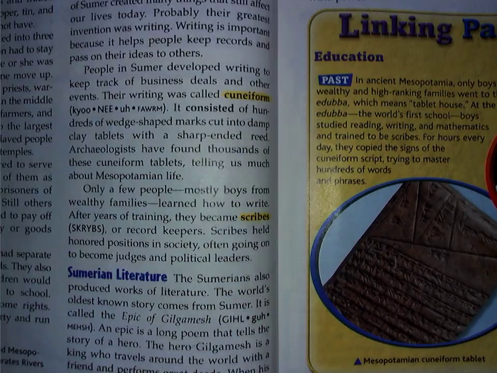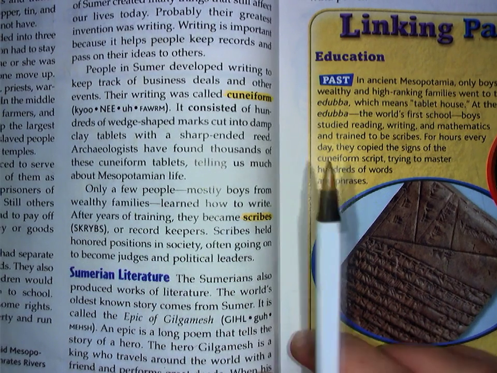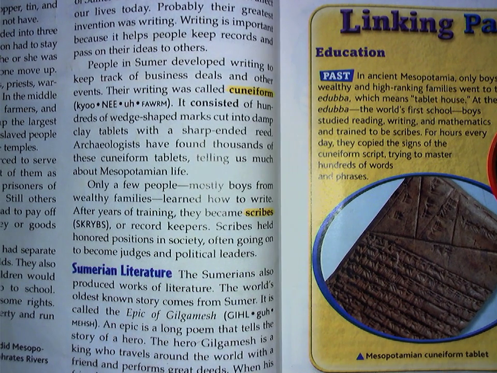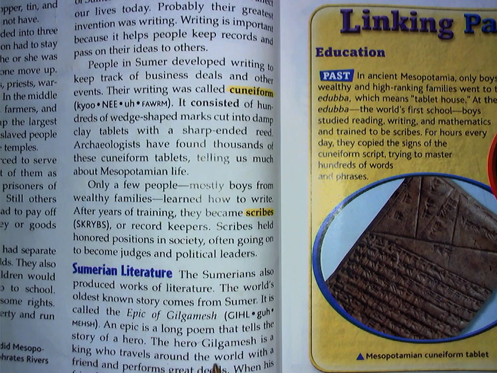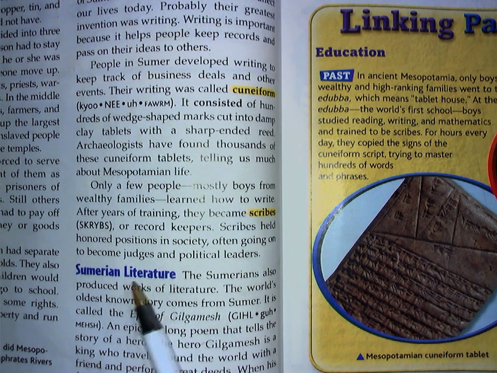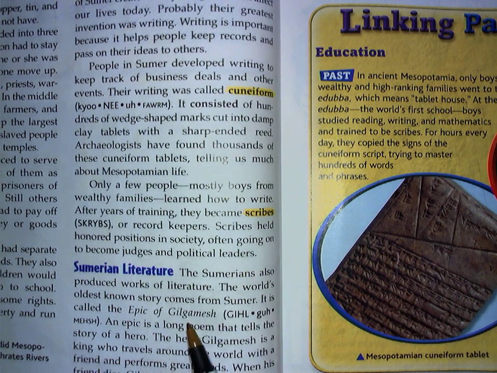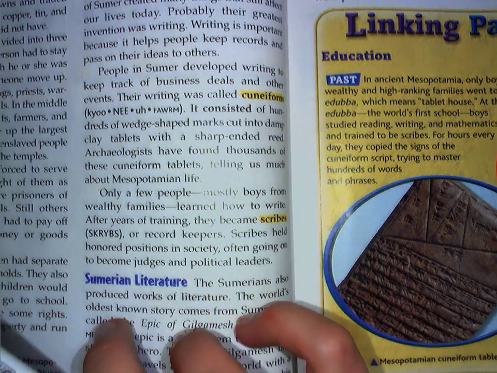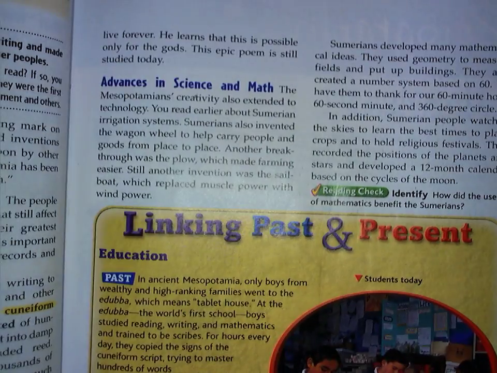You don't necessarily need to write a summary of the poem unless you really want to. I'm not going to ask you to summarize Gilgamesh for me. I just want you to know that that's something that they created. It's this poem called the Epic of Gilgamesh. It's one of their advancements, and it's still studied today, which is pretty cool. Okay.